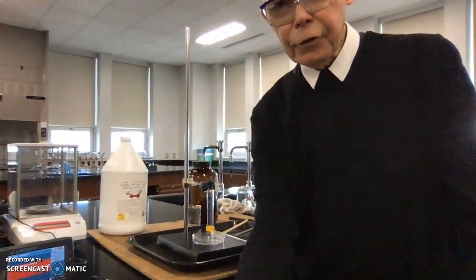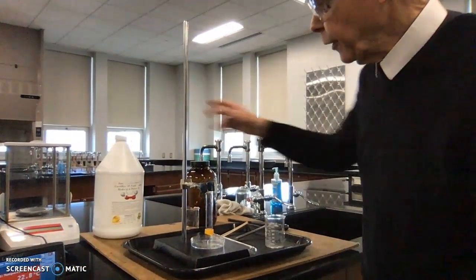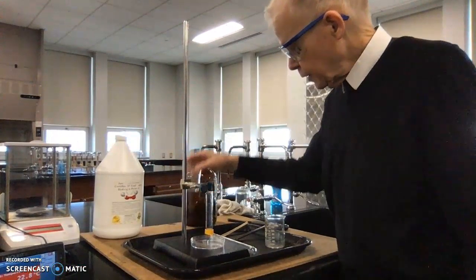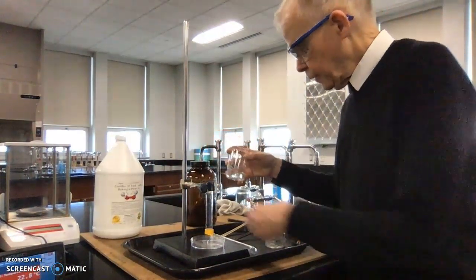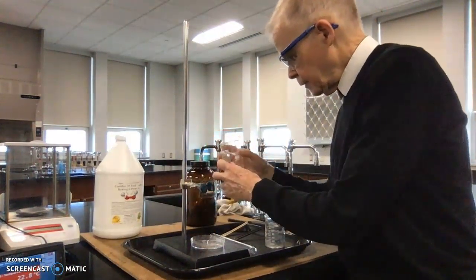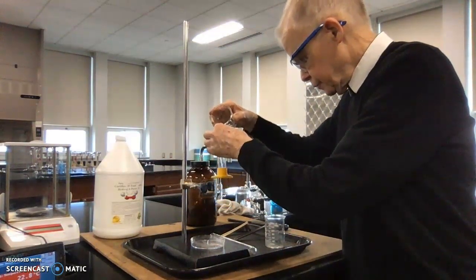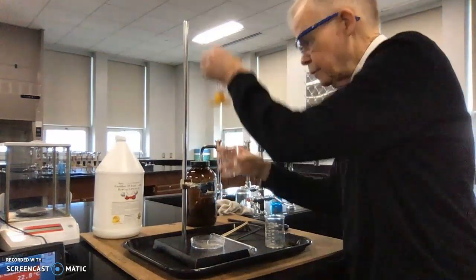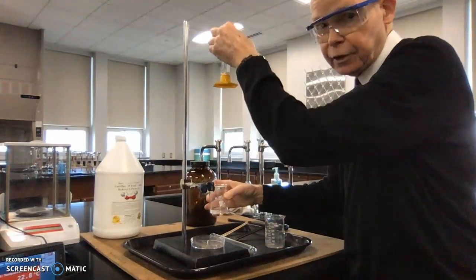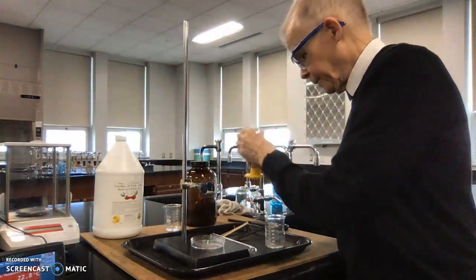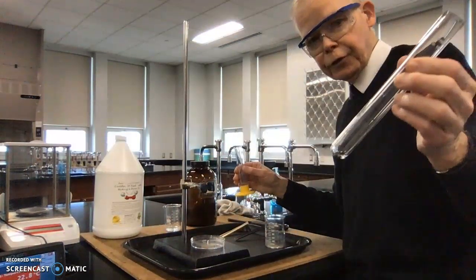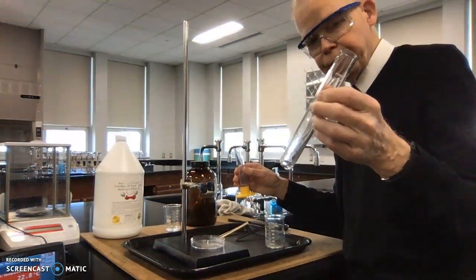Okay, so for our equipment now, I have my peroxide, and I poured some into a beaker. I'm going to take 5 milliliters and put it into my graduated cylinder. I actually have 6. I'm going to pour it into a very large test tube. This is an ignition tube.